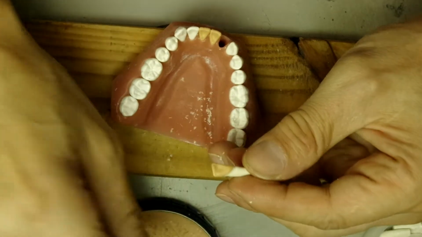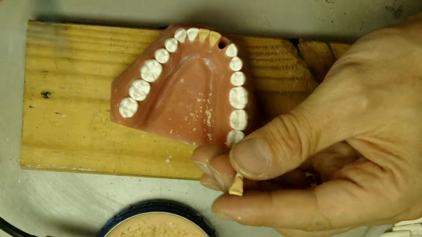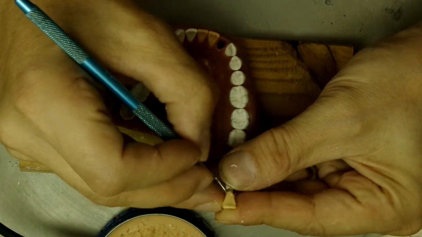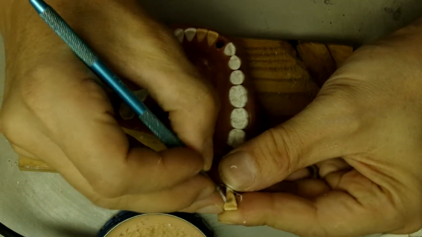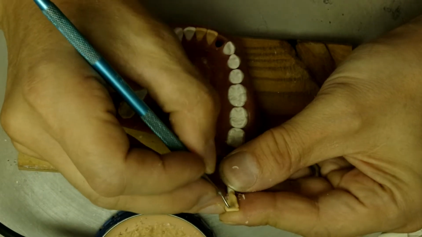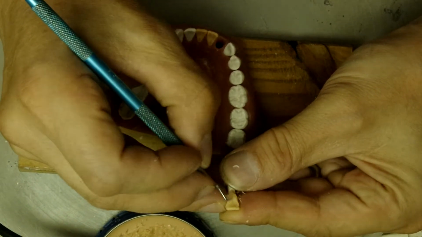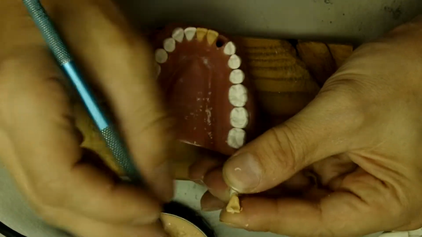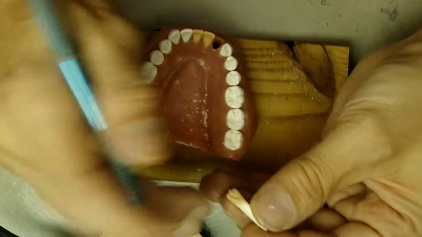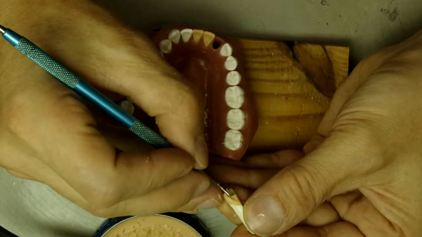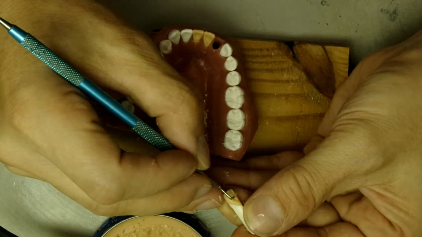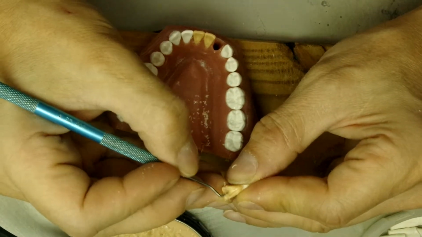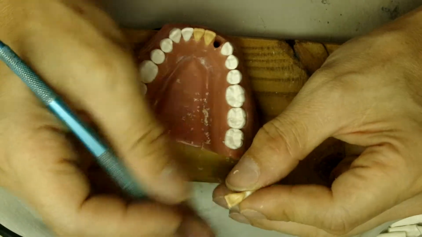So now we do the lingual concavity, fossa. Concavity is just another way of saying concave, and it's in the lingual area. So if you say lingual concavity, most likely people will know what you're talking about.